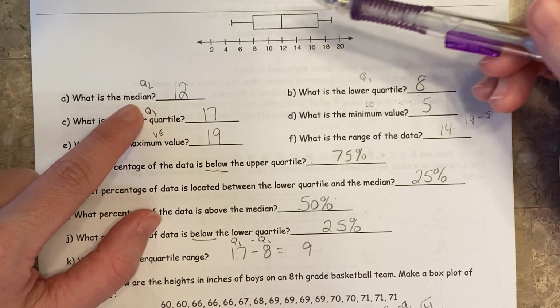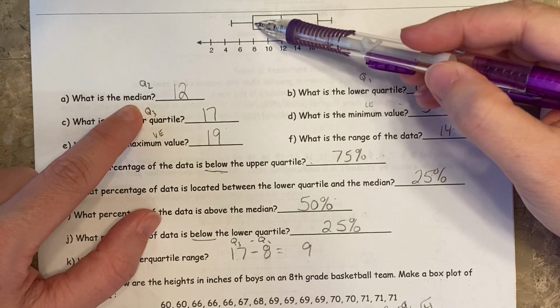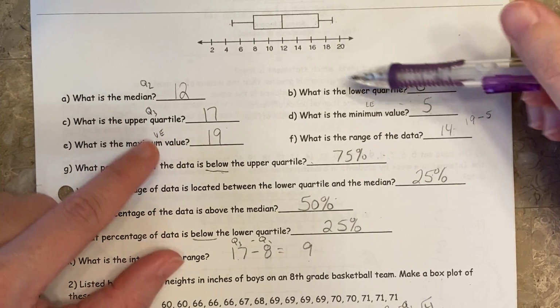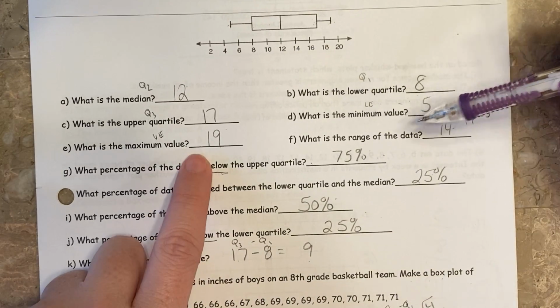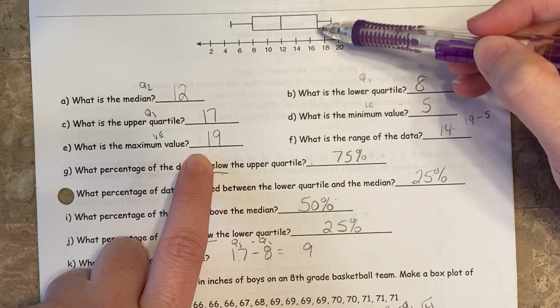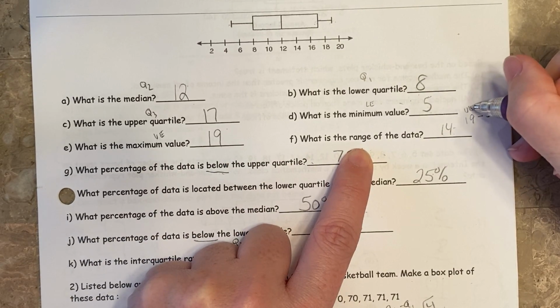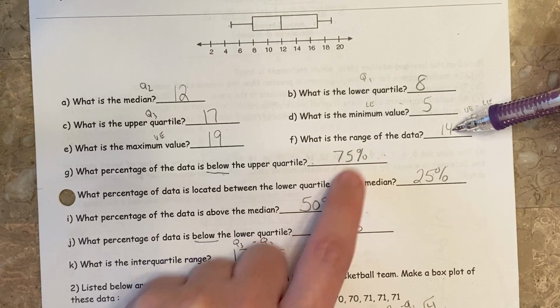So your median, which is your second quartile, is 12. Your lower quartile, which is also your quartile 1, is 8. Upper quartile, which is also quartile 3, is 17. Minimum value, which is also your lower extreme, is 5. Upper extreme, or your maximum, is 19. Range is going to be your upper extreme minus your lower extreme, and that is 14.